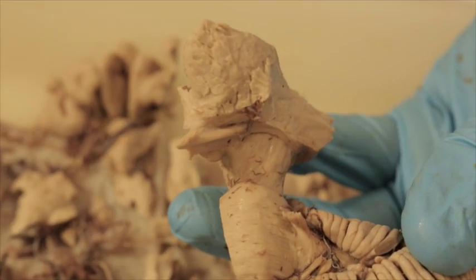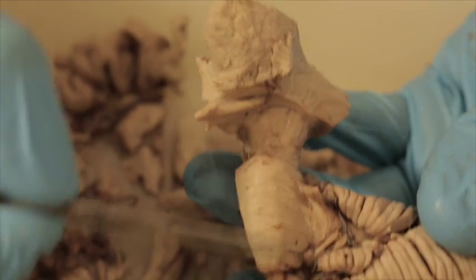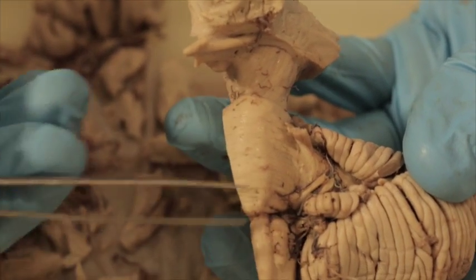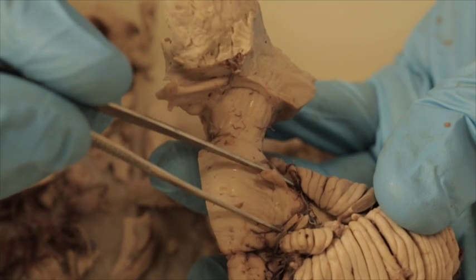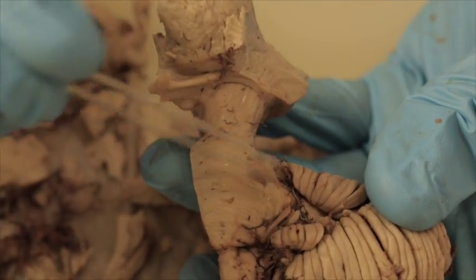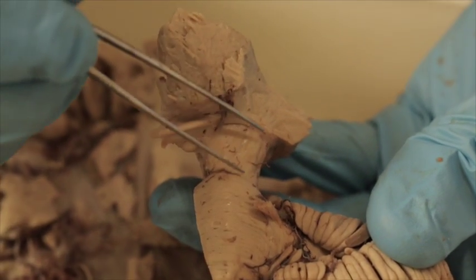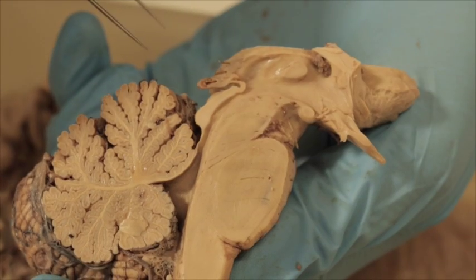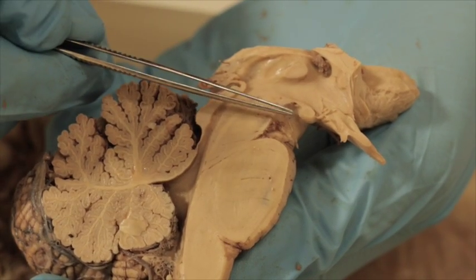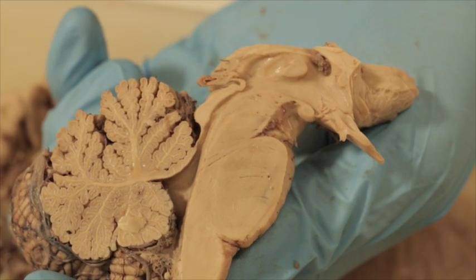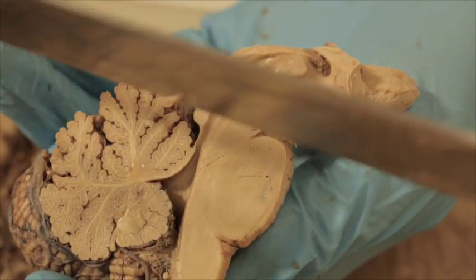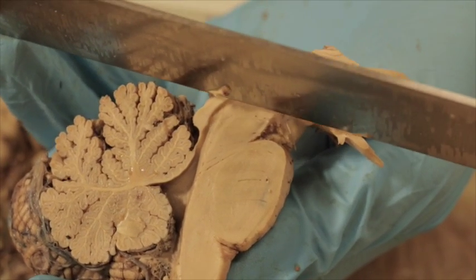And just to orientate everyone again, this is the brainstem. So we can see the medulla oblongata over here, the pons with the middle cerebellar peduncle leading into the cerebellar hemisphere. Here we can see the midbrain. So I would like to make a section through the superior colliculus so that we can observe the substantia nigra. So using the brain knife, I'm going to cut in that plane.